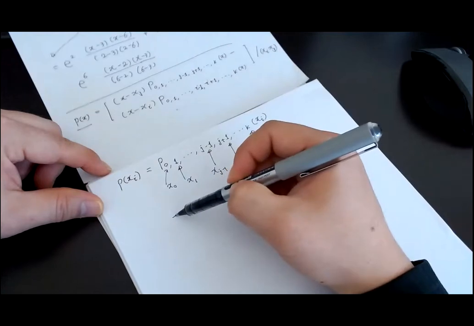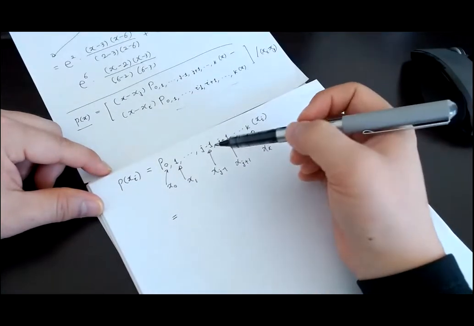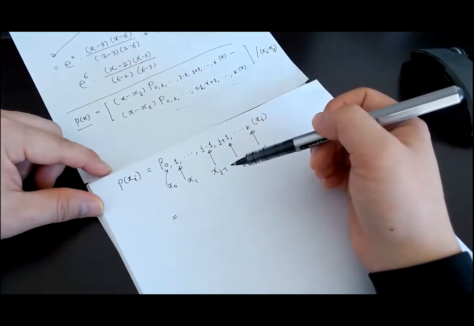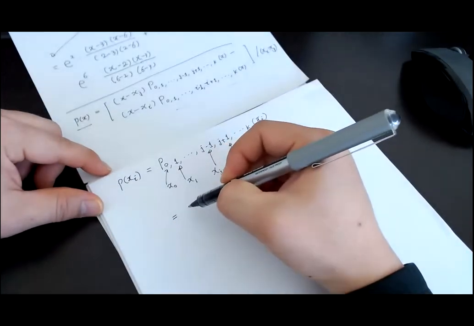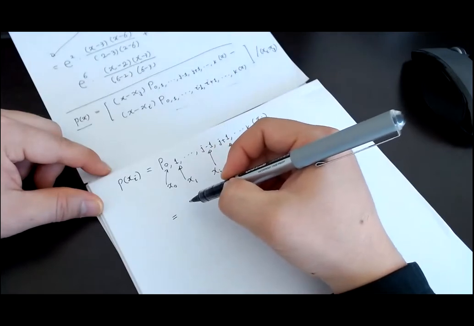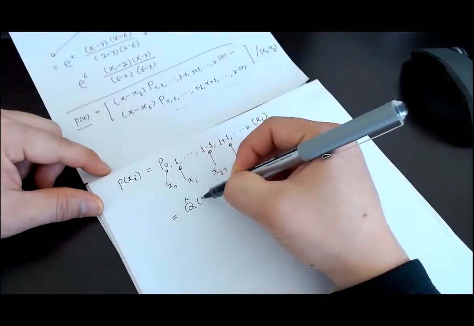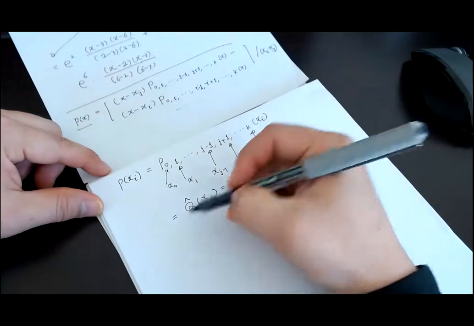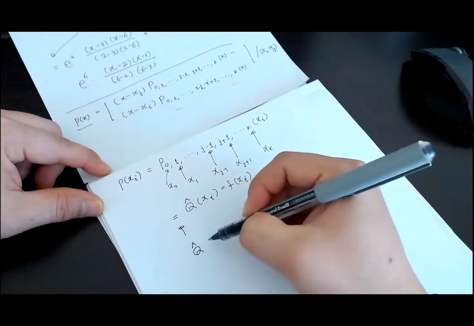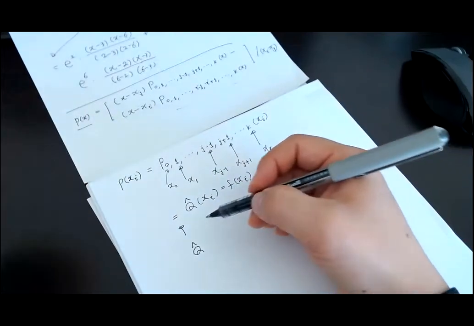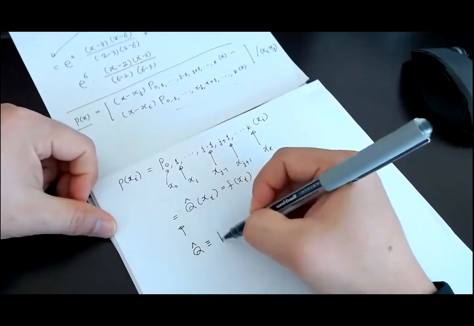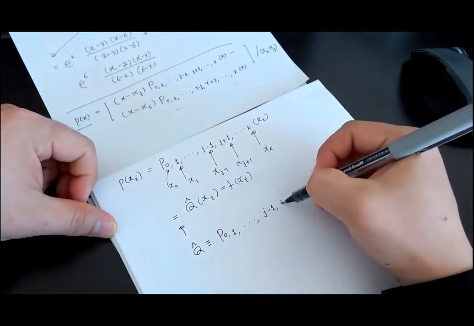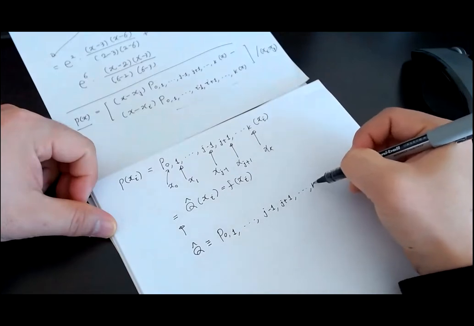But before doing that, we can express this one in terms of the new notation q and q hat. So this is equal to q hat xi, which is equal to f of xi. Why? Because we define q hat as p0, 1, and then j minus 1, j plus 1 through the k.